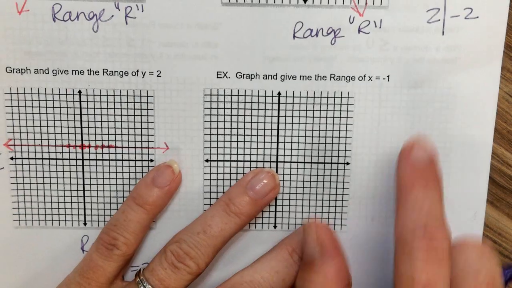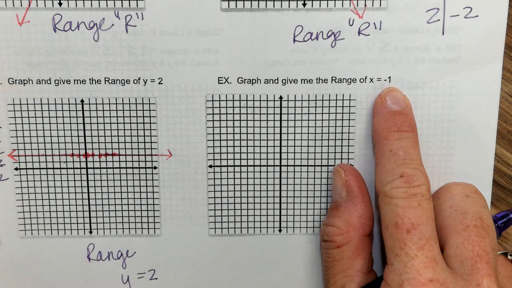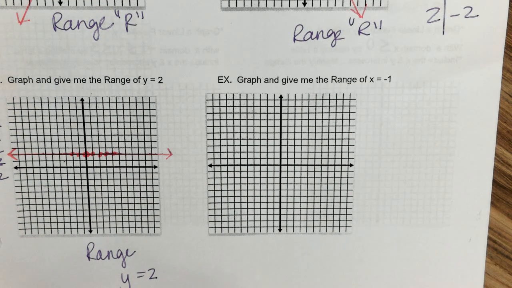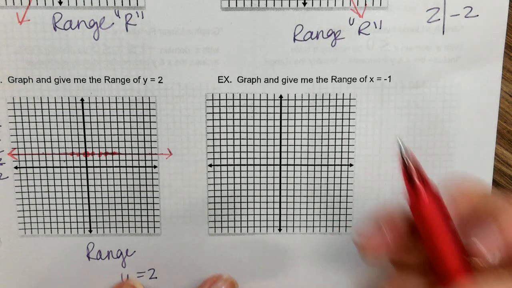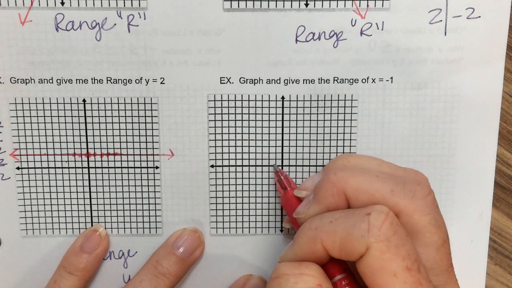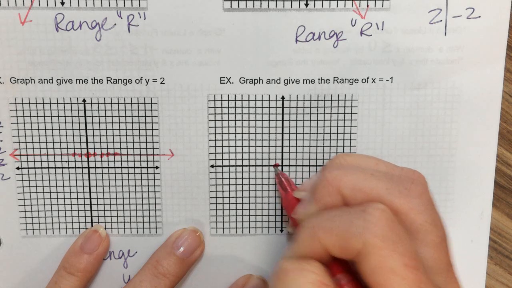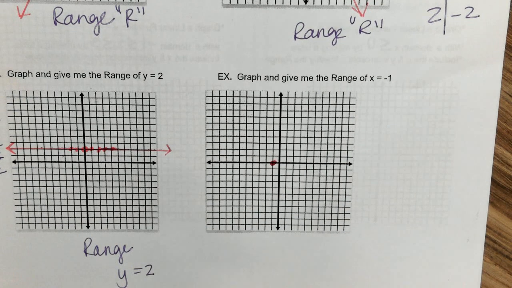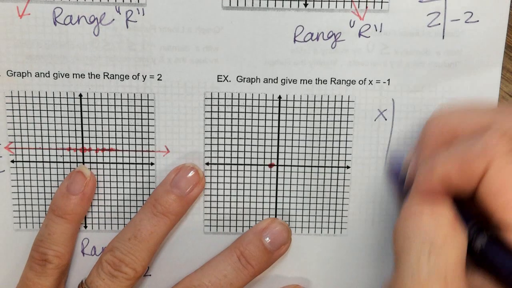Now, what do y'all think this one would look like? It says x equals -1. That means no matter what y is, x will always be -1. So what is that going to look like? A straight vertical line passing through the x-axis at -1. Here's the x-axis. Where's -1? Right there. If you don't understand that, just make a table.